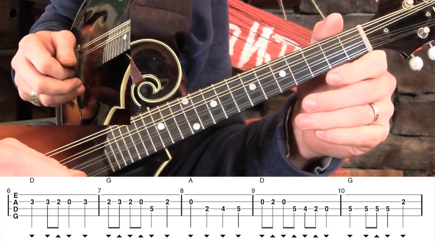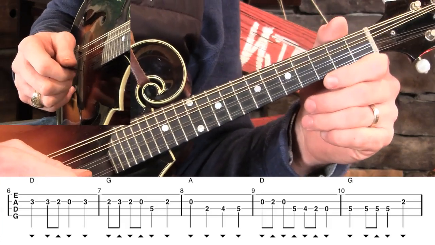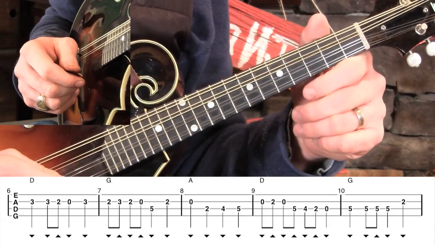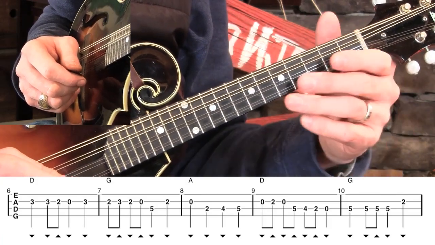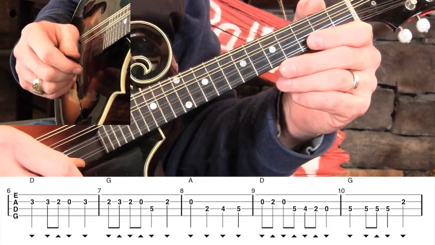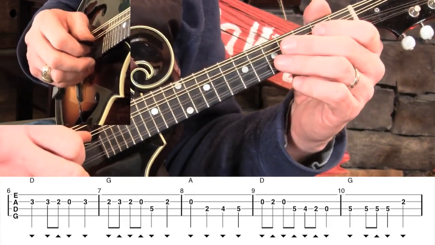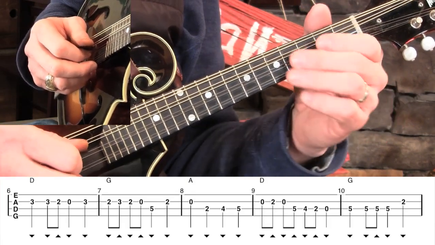Then in measure 8, we have an A chord, and that's not typically in the key of G. Okay, so this is known as a 2 chord. It makes it a lot of fun to come up with licks that go over it in the advanced part. But here we're just going to represent it with the basic quarter notes of the melody.